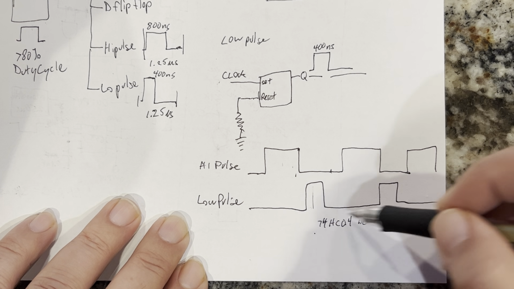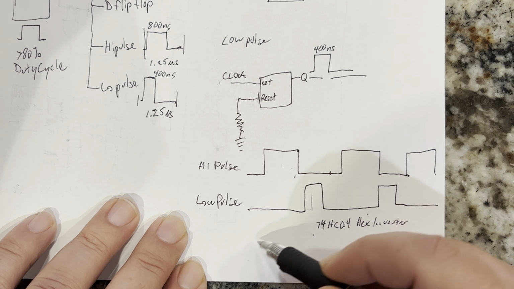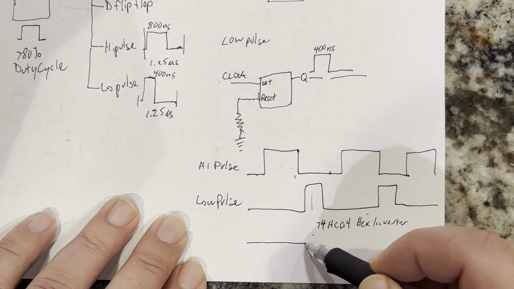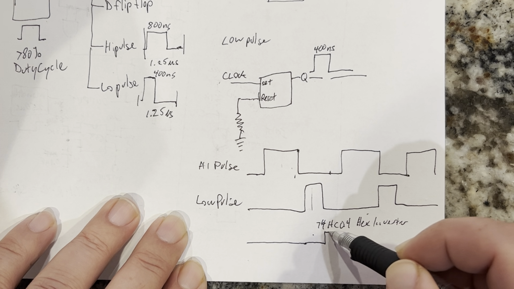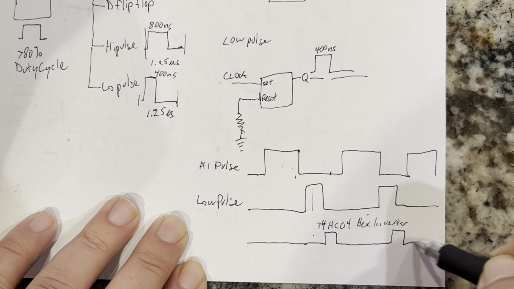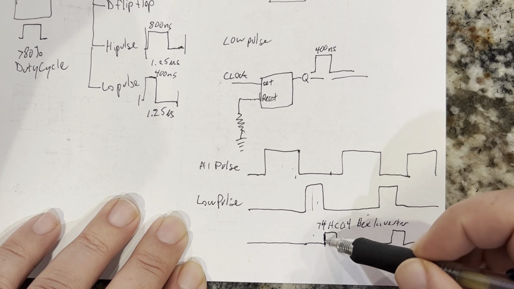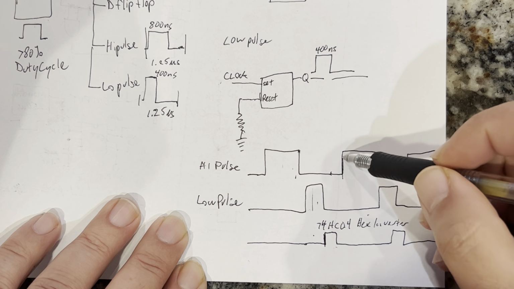I put it through all six inverters on one chip, and at the end of that, I got it to basically look kind of like this, but it wasn't enough. I wanted the rise of this to be at about the same time as the rise of that.